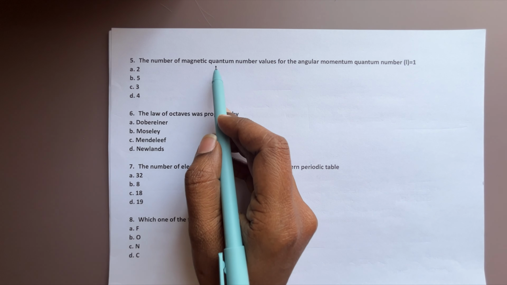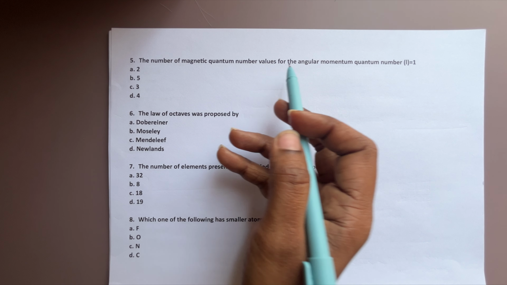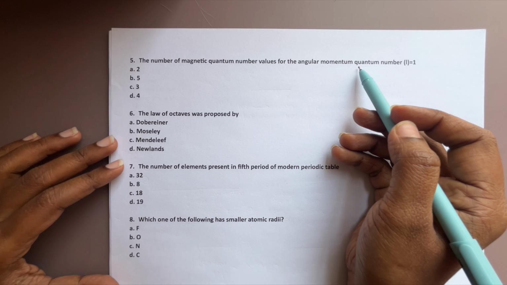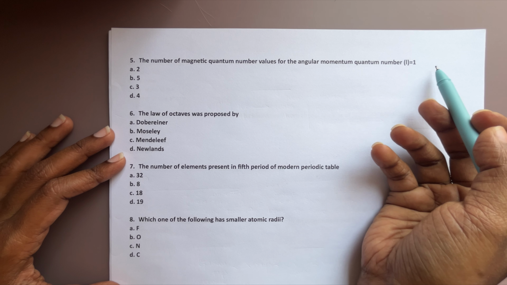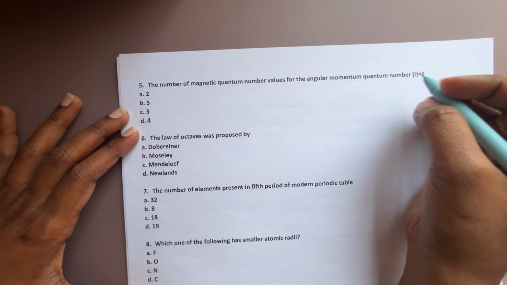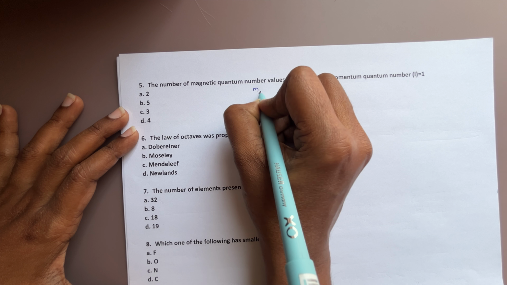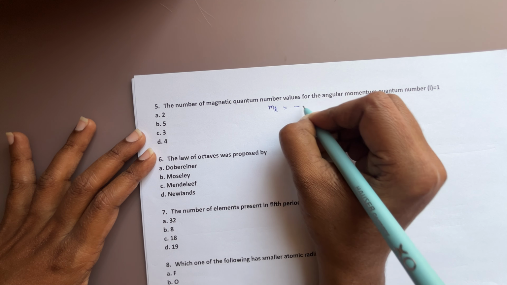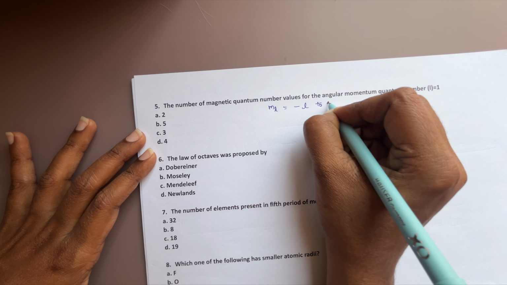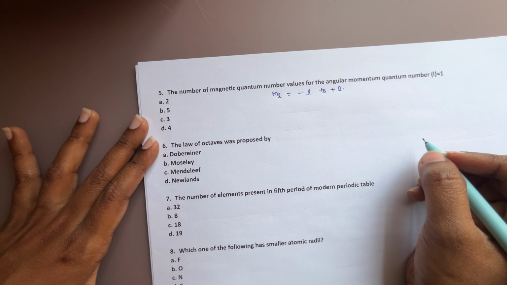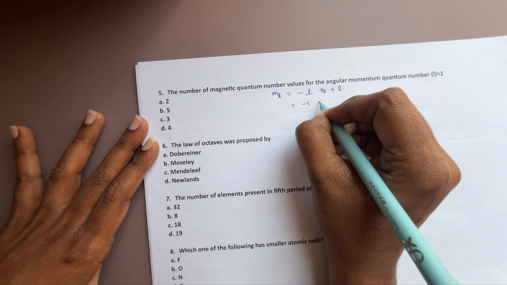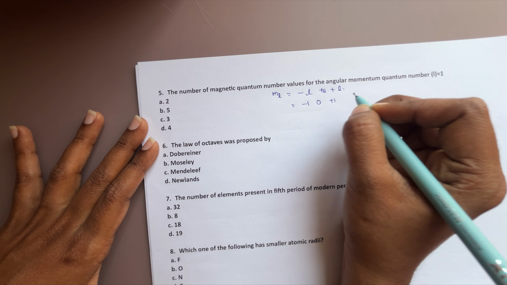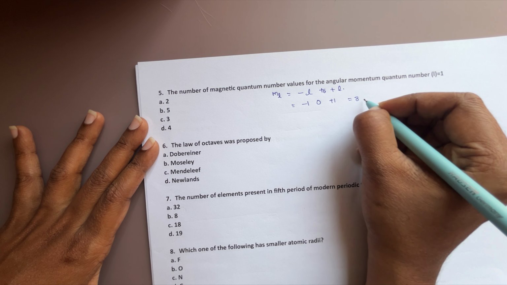The number of magnetic quantum numbers for angular momentum quantum number L value equal to 1. They're asking about the magnetic quantum number ml. We have L value 1. So ml is nothing but we have minus L to plus L. We have the values minus 1, 0, plus 1. So how many? In total, 3.